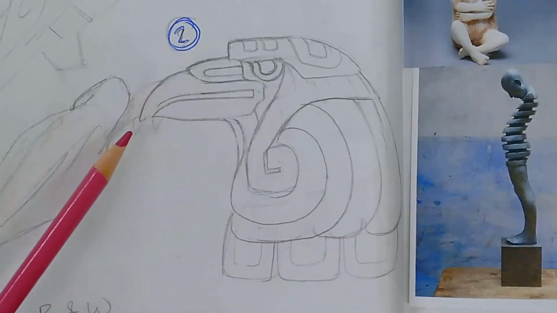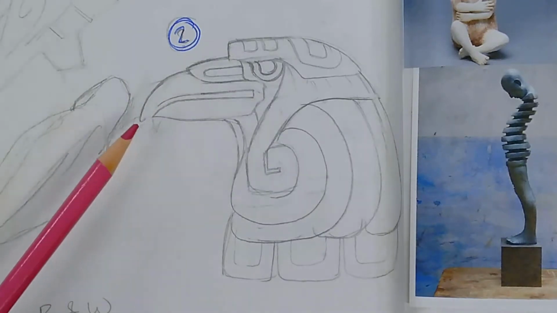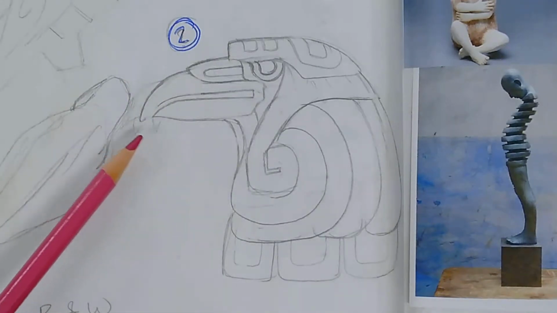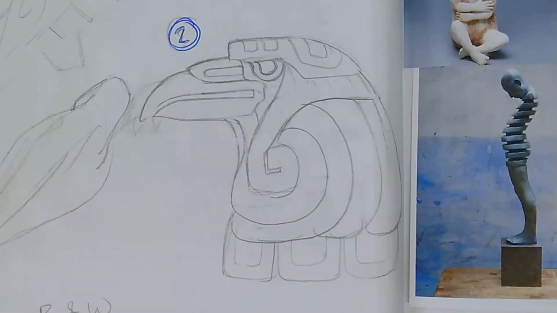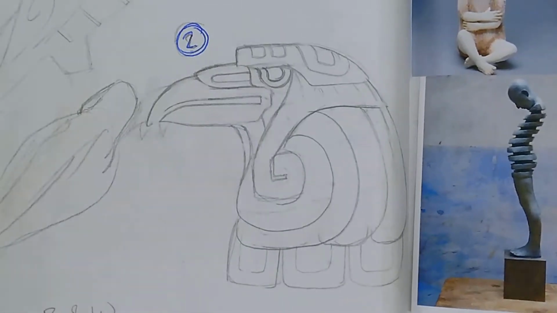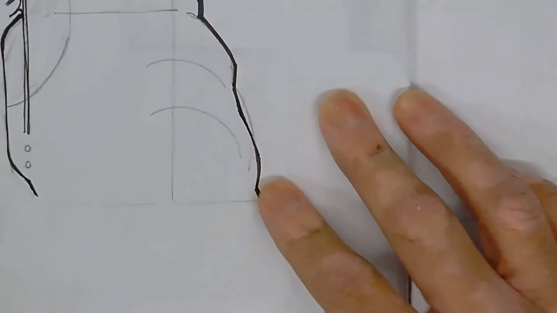I tried. You could see the different beak lengths and shapes. I didn't like this partly because I was kind of relying on what I thought a crow looked like in my head, and I was being very unsuccessful at it.